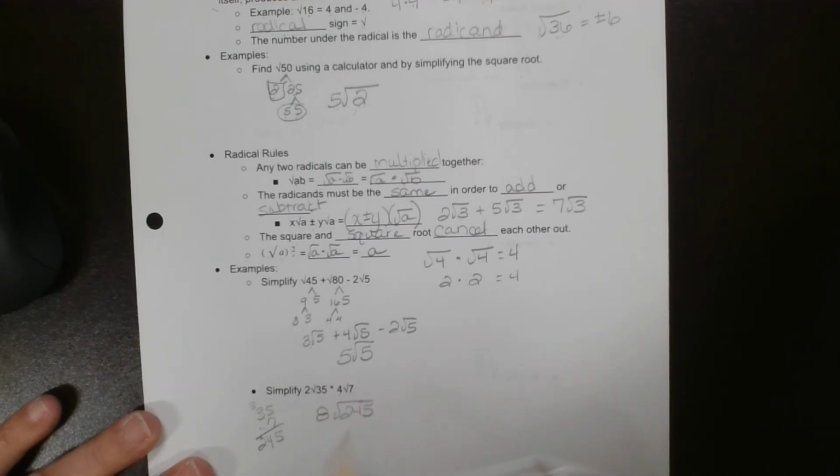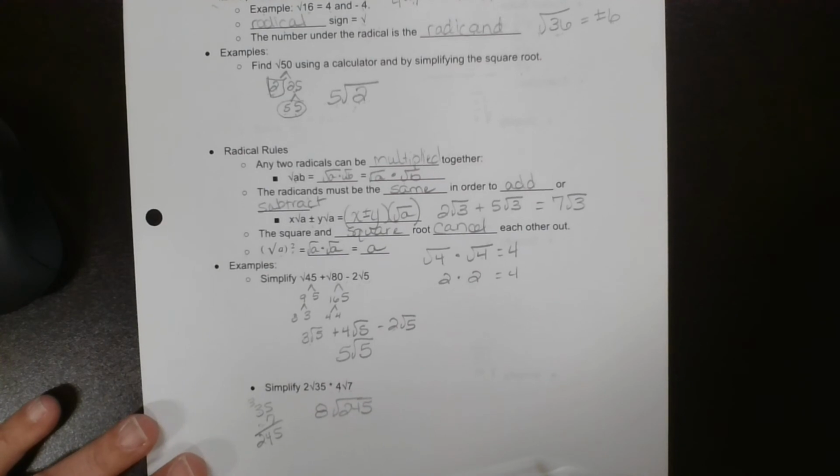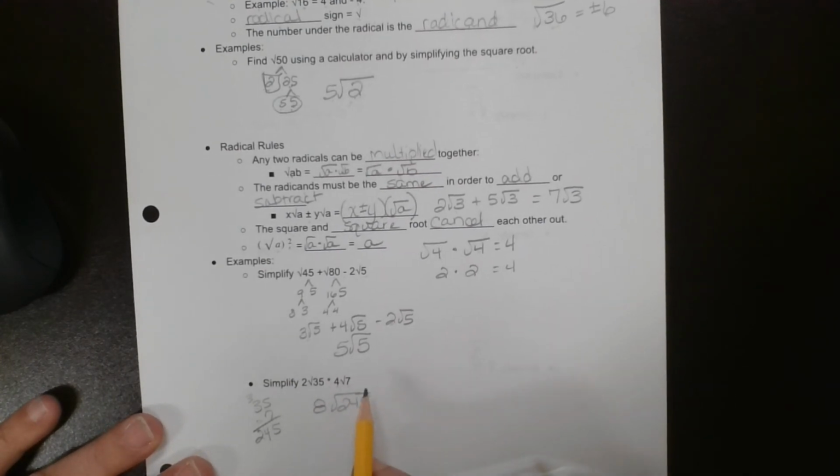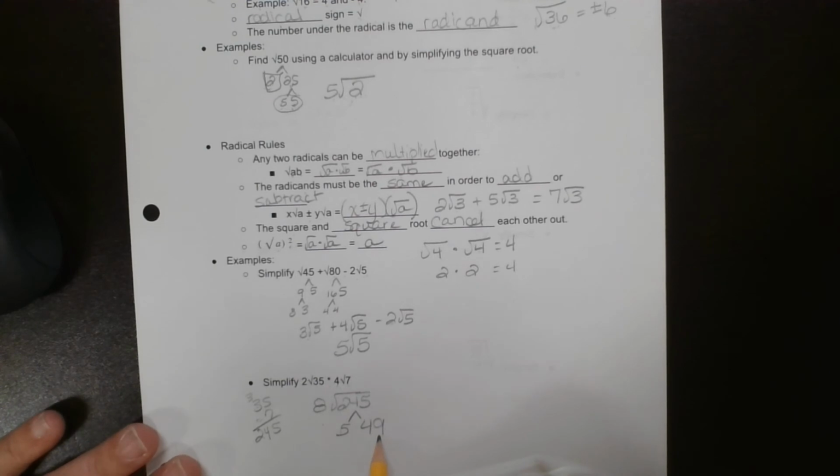Now I can pull out some perfect squares there. If I start breaking this down by fives, 5 will go into 245 how many times? 49 times. I'm doing that in my head, but you can use a calculator.